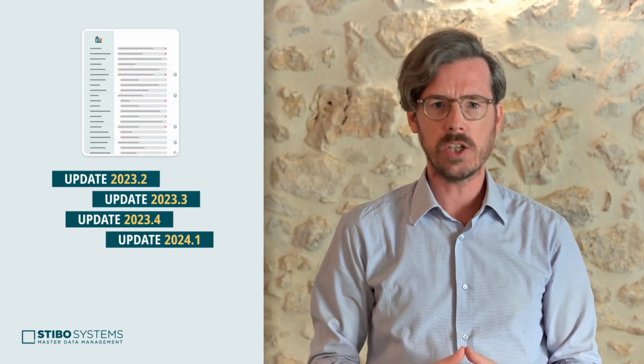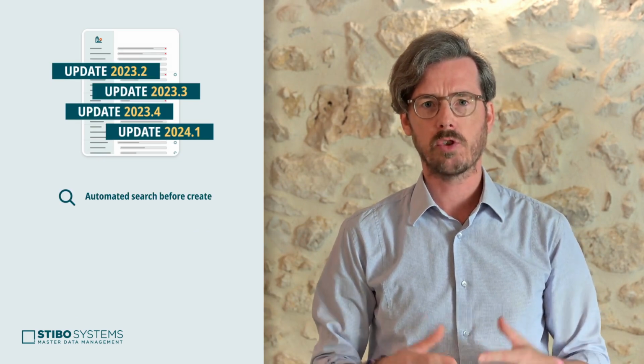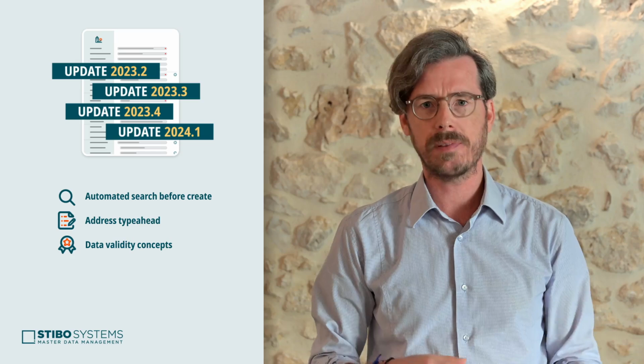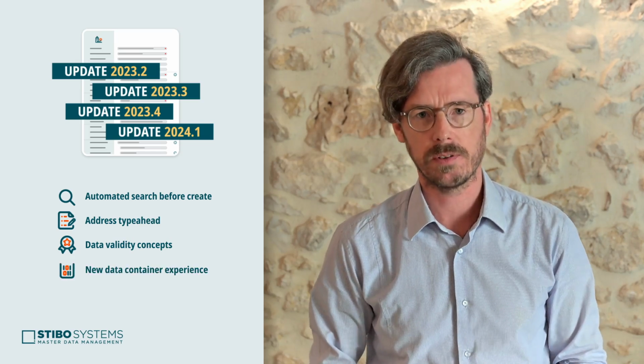This initiative supports our vision of delivering a delightful user experience through guided data entry, and it is the continuation of a work spanning multiple updates across 23.2 all the way to 24.1 with features such as automated search before create, address type ahead, data validity concepts, and a brand new data container experience.